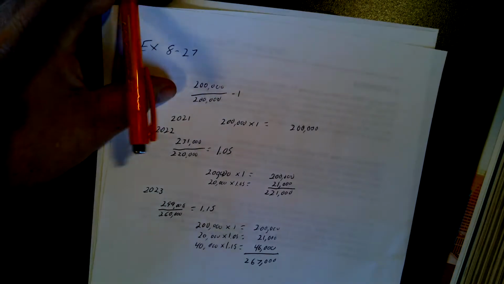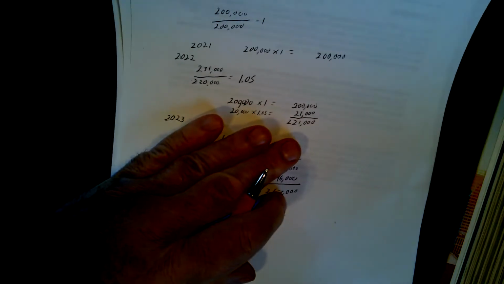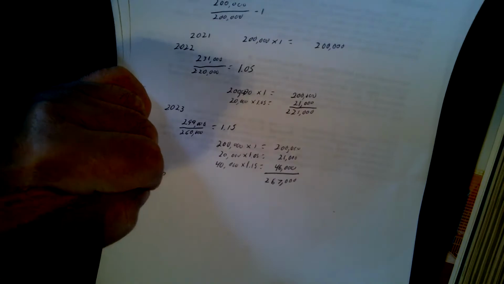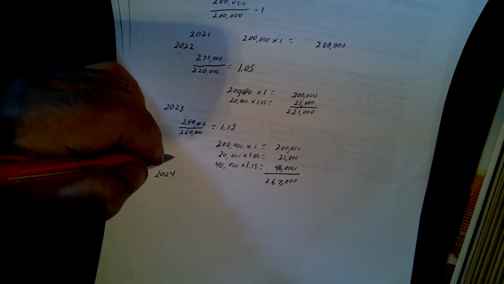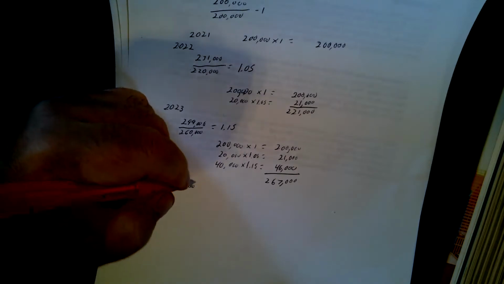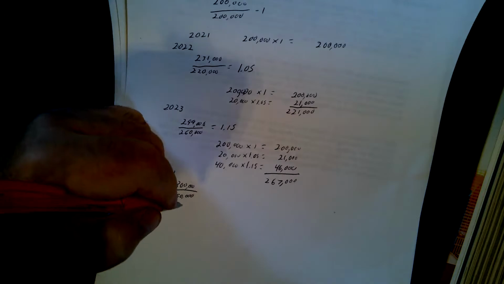And then finally, the 2024 index. So that's 300,000 divided by 250,000.